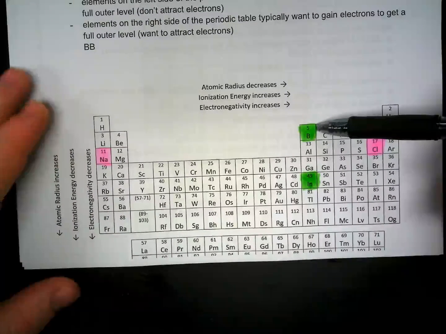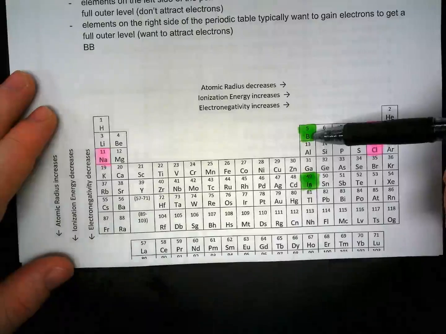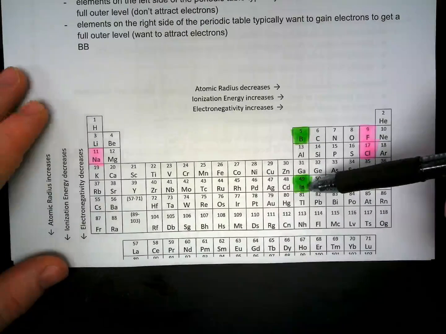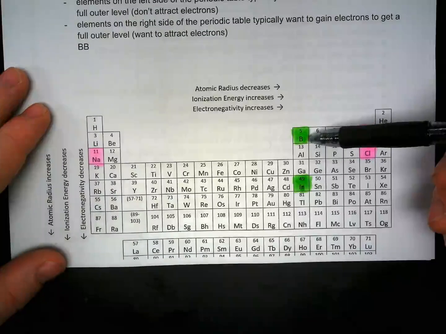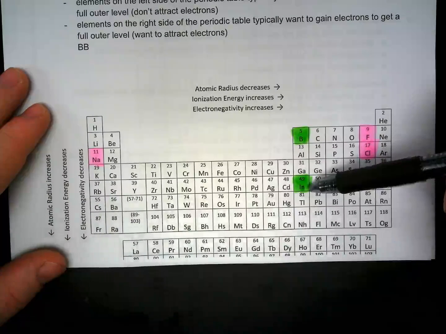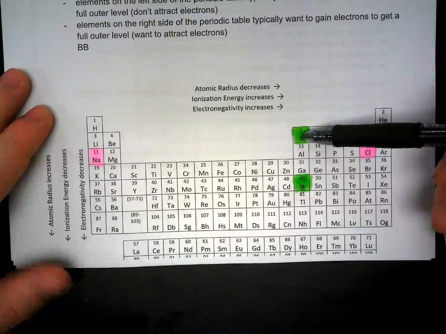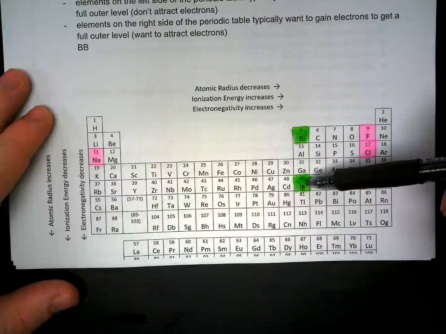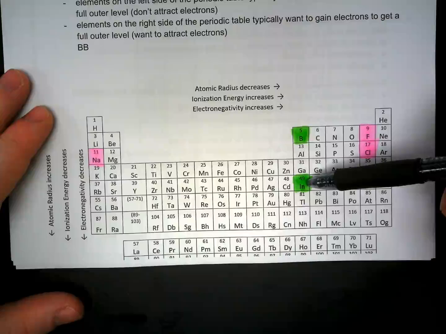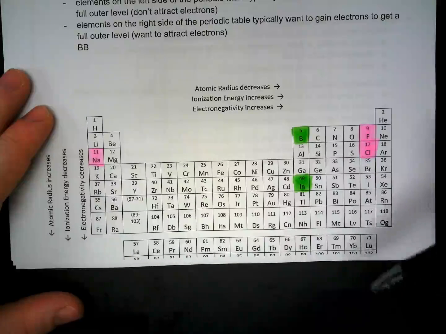So how do you describe the relationship of boron versus indium in terms of atomic radius? Well, the atomic radius of boron is going to be much smaller than that of indium, because indium has a higher number of protons and electrons than boron does.